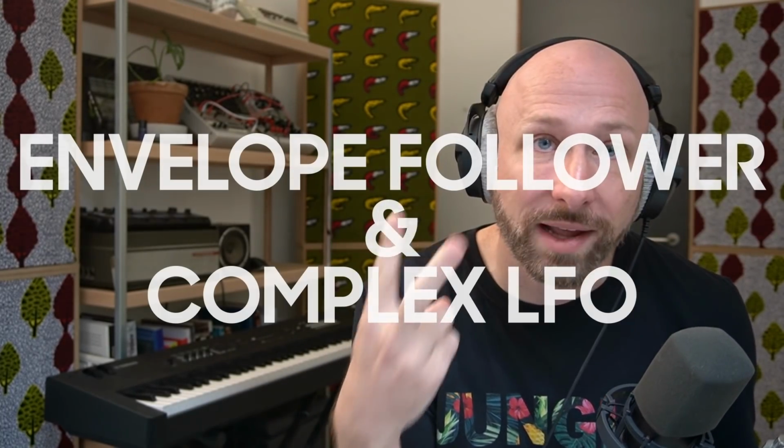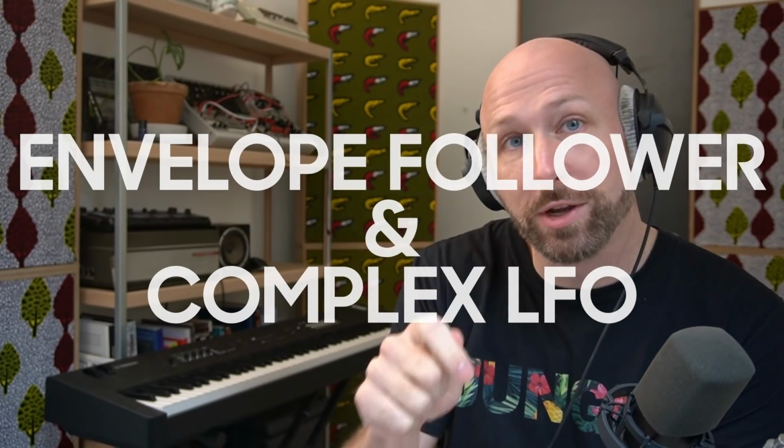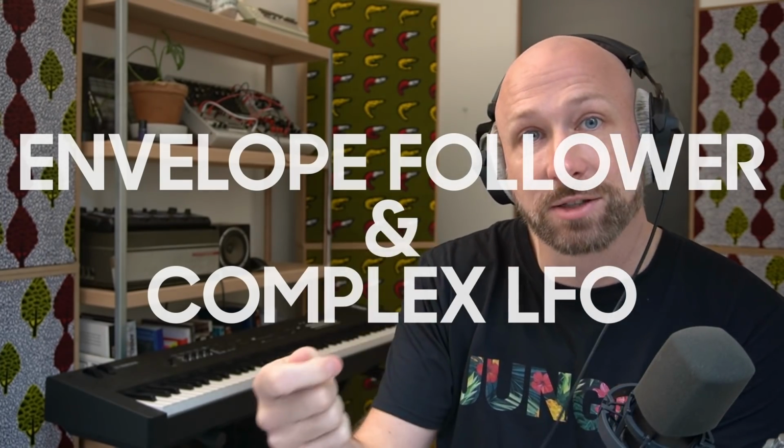All right, and there you have it. The envelope follower and the complex LFO mapped to some noise textures and some other effects suddenly allow us to start composing with texture and create these intricate, detailed, multi-dimensional sound sculptures that don't rely on synthesizer sounds or tonal sounds at all. It's all pure shuffle and noise.